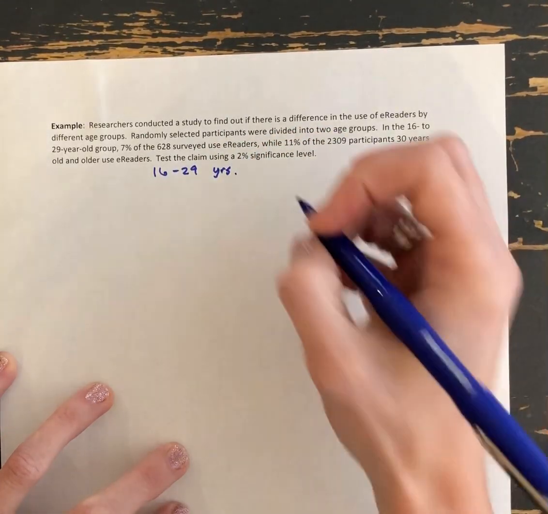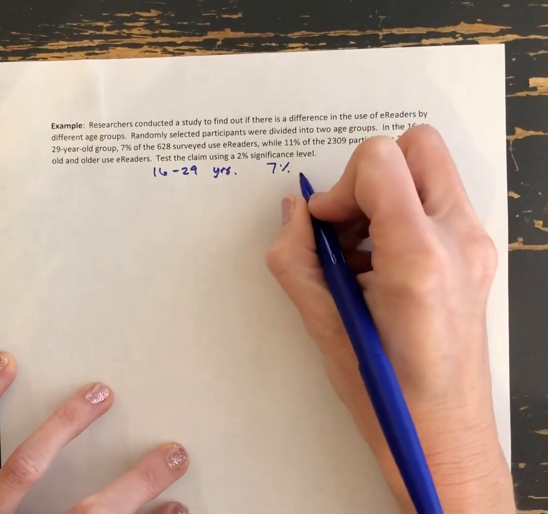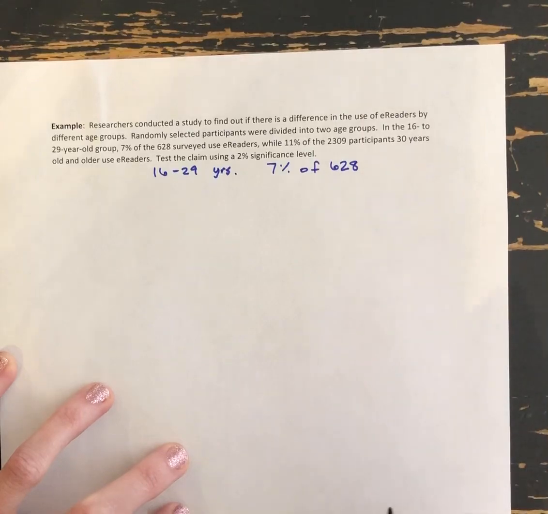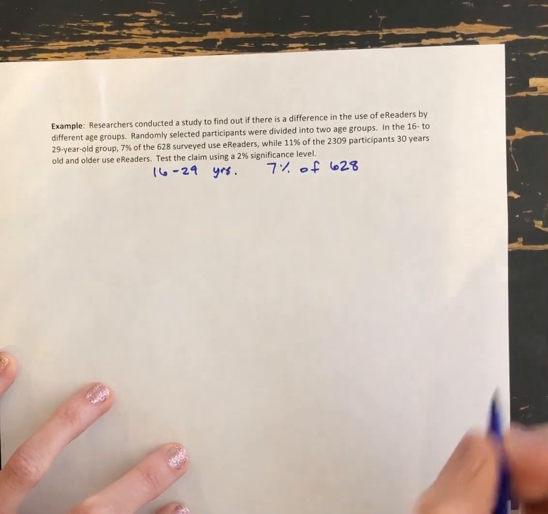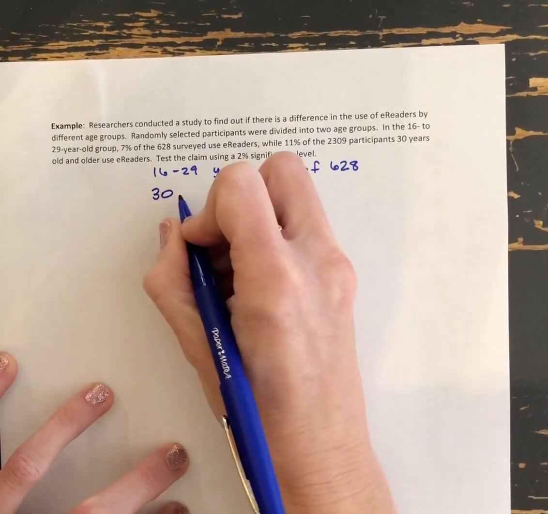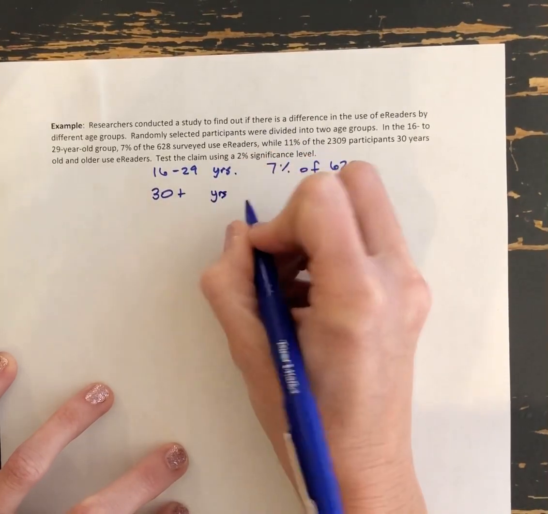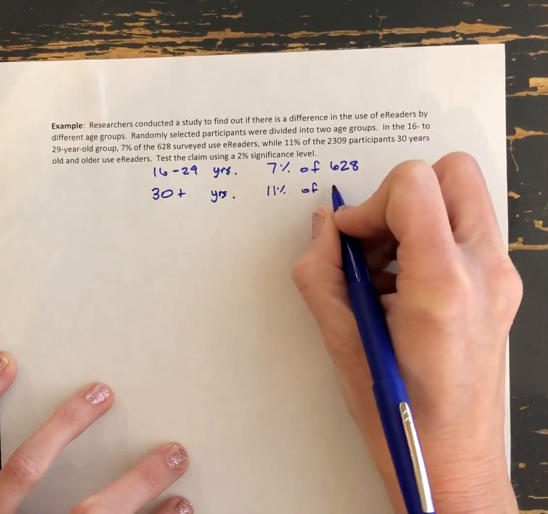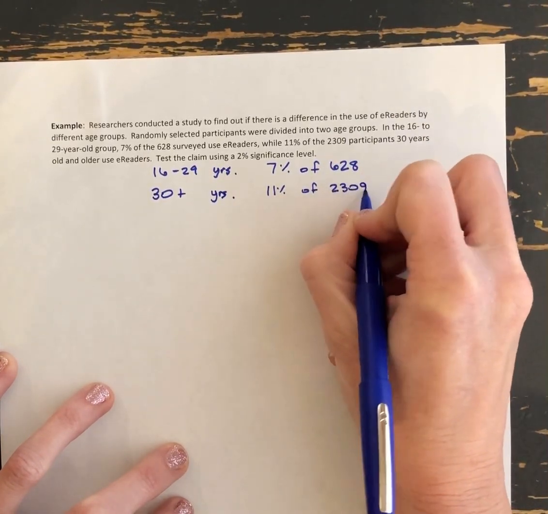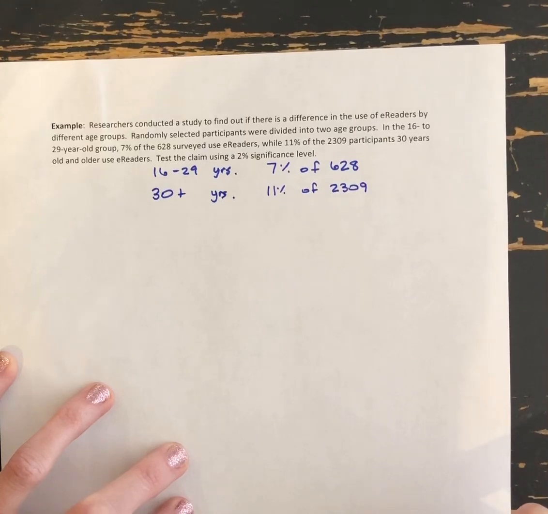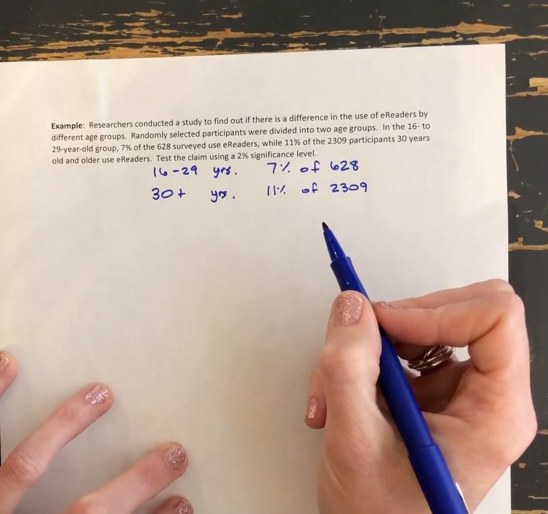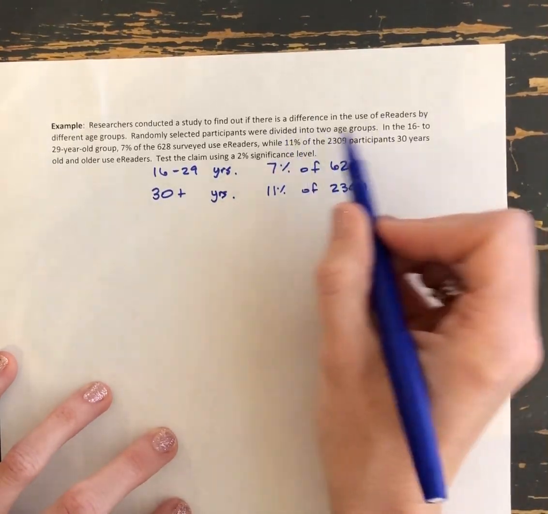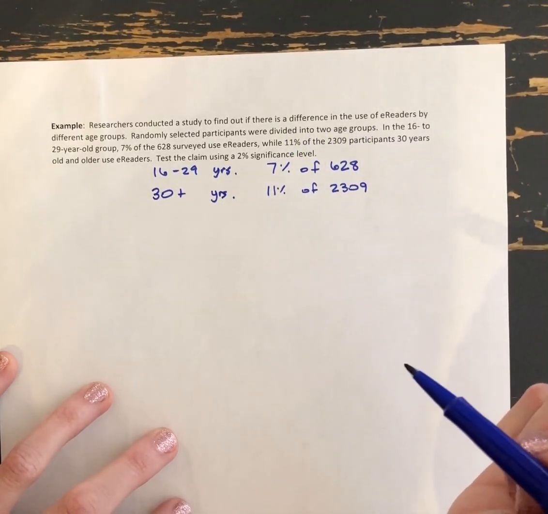And in that group, we're told that 7% of the 628 that were surveyed would use e-readers. And then we have another group that looks like it's 30 plus years old. And in that group, we are told that 11% out of 2,309 participants use e-readers. And so what we want to do is test the claim to see if there's a difference in the use of e-readers by age group.